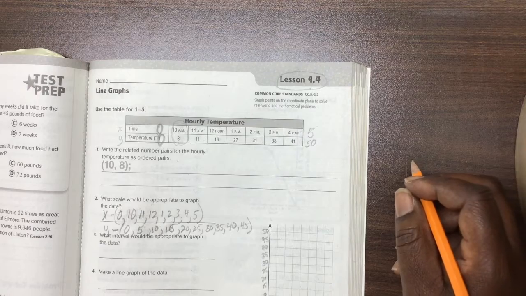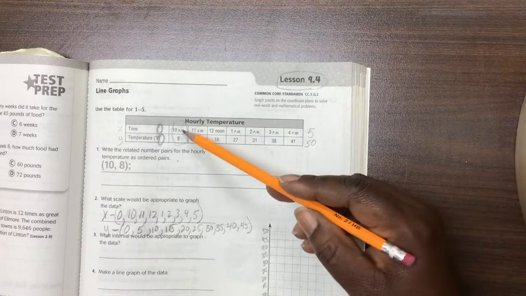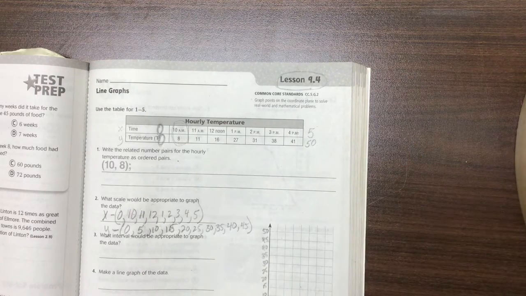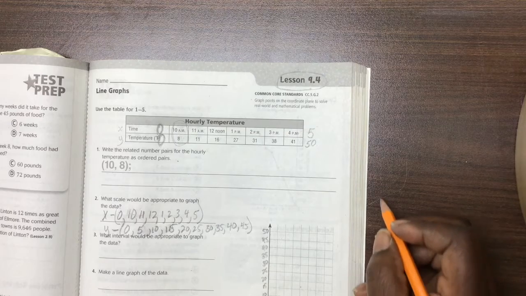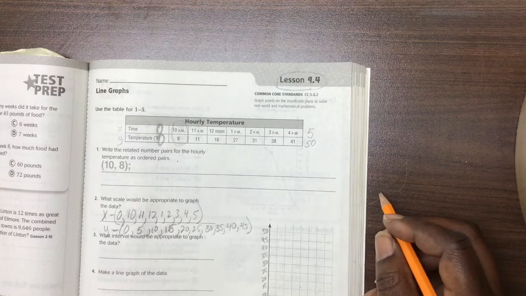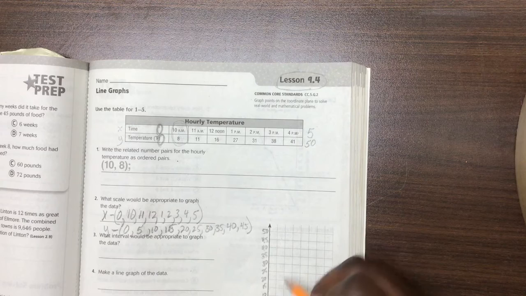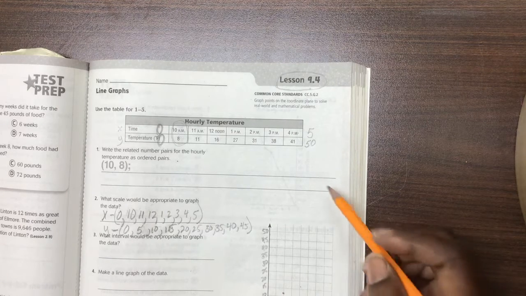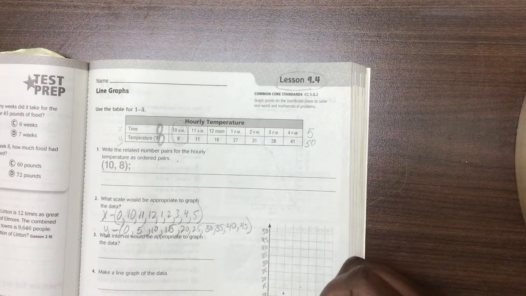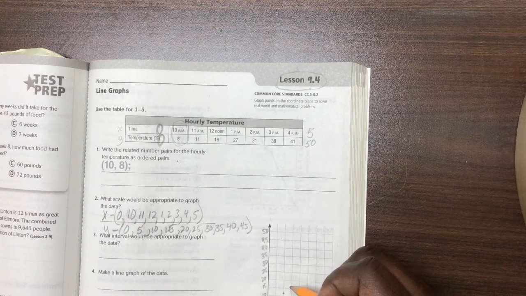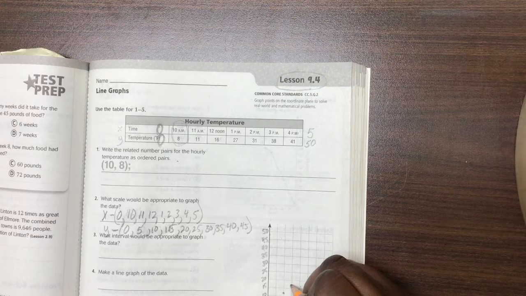Then from there, we would do our ordered pairs. 10, 8, so when we're at 10, we're at 8, so it's halfway, pretty much, between 5 and 10, about 8, okay? Then 11 to 11, so here's 11, and just over 10 would be 11. And then 12 to 16, here's 12, and just over 15 would be 16.